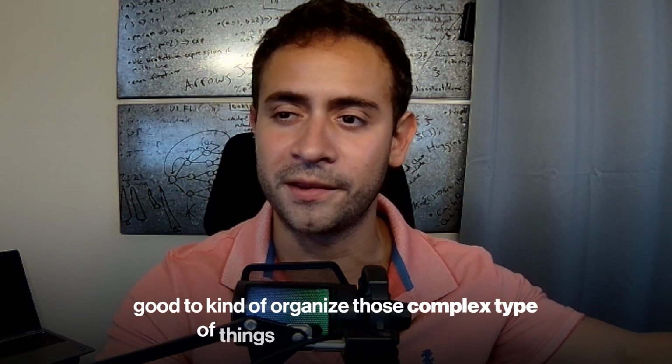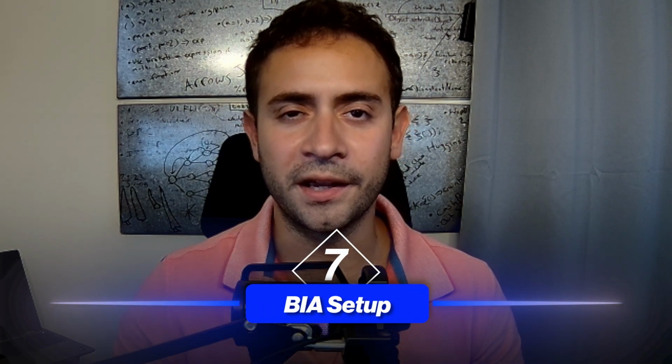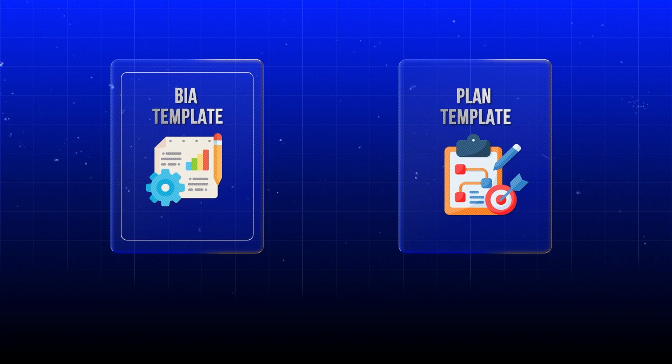Same with the RPO. So it's always good to organize those complex things into their own bucket. The next two nodes are plan setup and BIA setup. Those are represented in ServiceNow BCM as the BIA template and plan template.